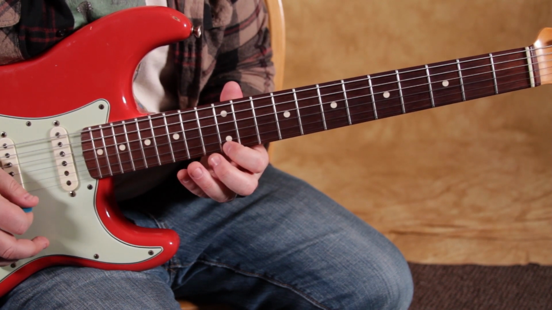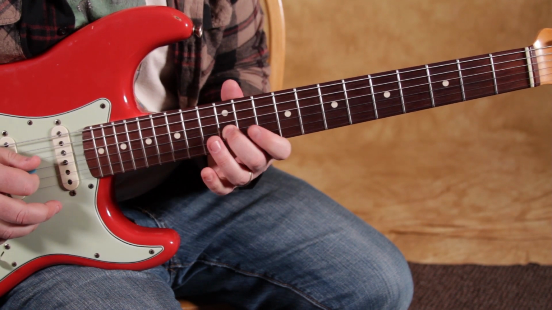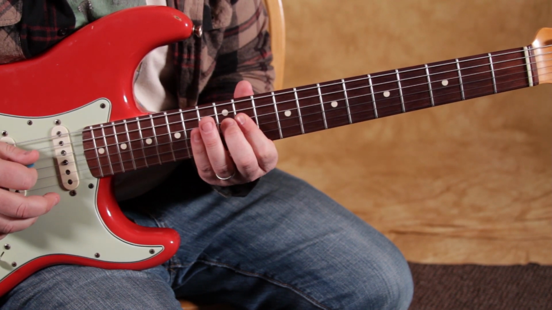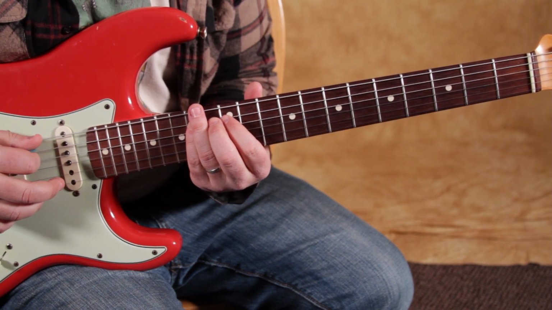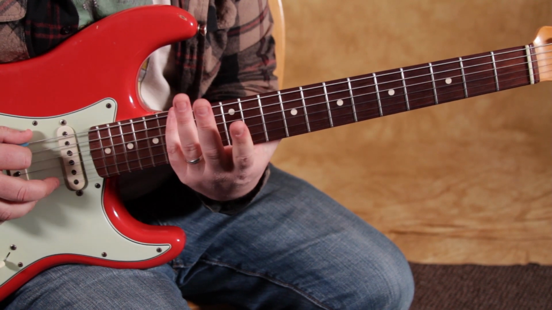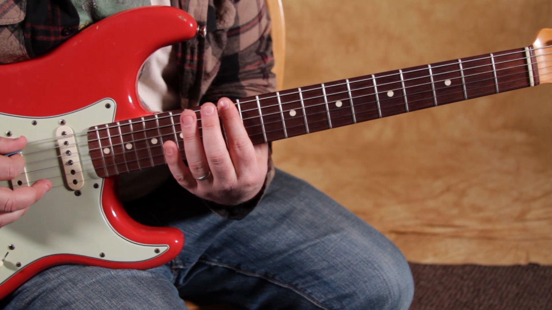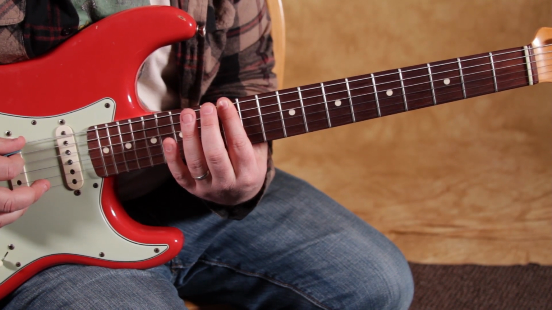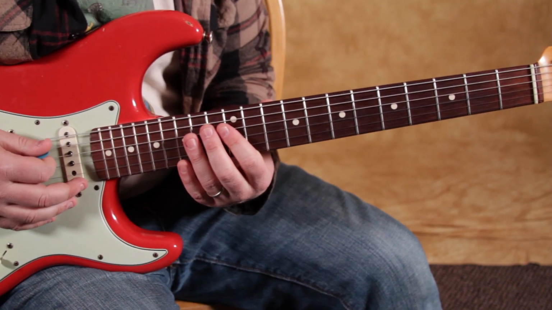15, 14, 12, 15, 14, 12, 14, 12, 11, 14, 12, 11. My math is bad. 14, 11. Now you could also do 15, 14, 12 on the low E as well, but just the home base is that A note. So watch when I just play the scale.